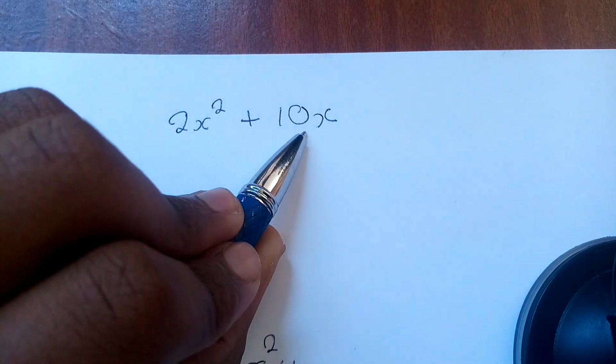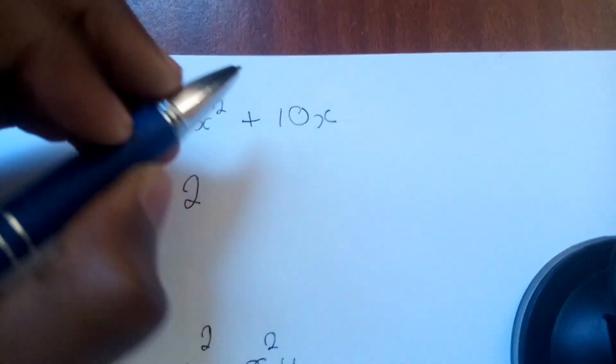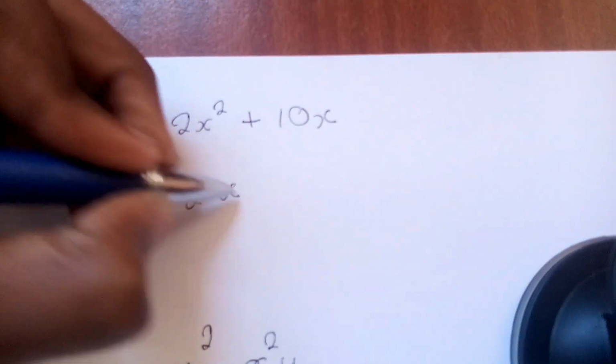So we know this is 2x squared plus this is 10x. The common factor here is 2 obviously itself. And since we have x squared over here, we have x over there, so the common one will be x.